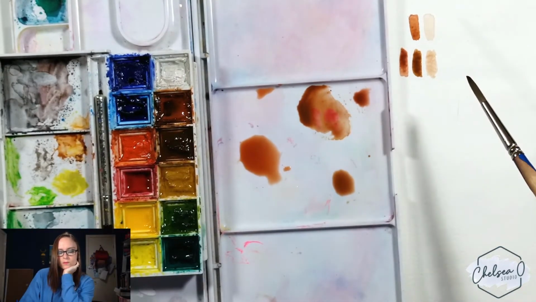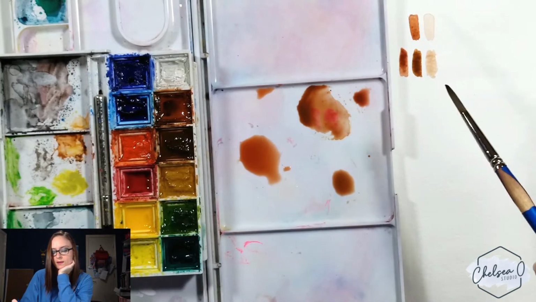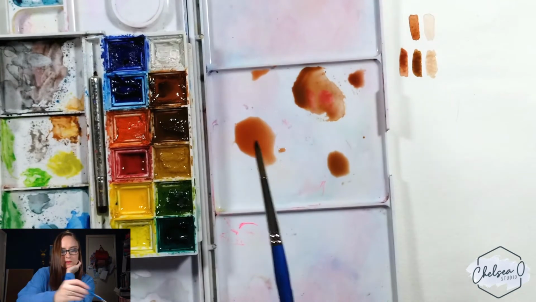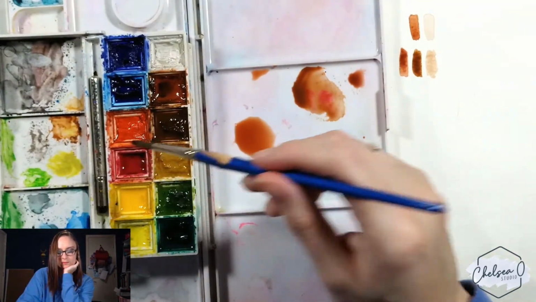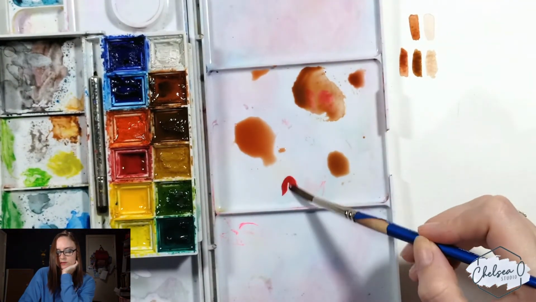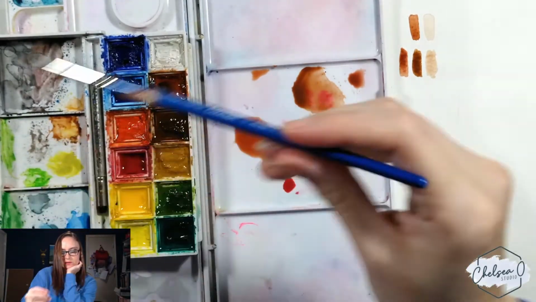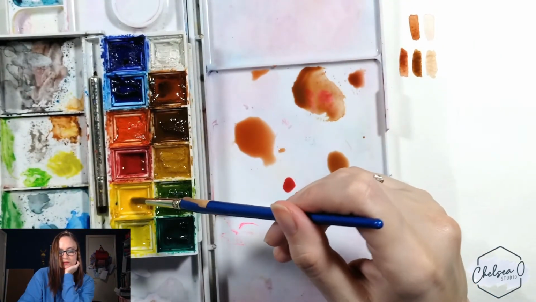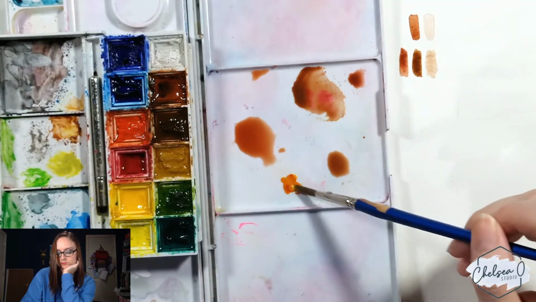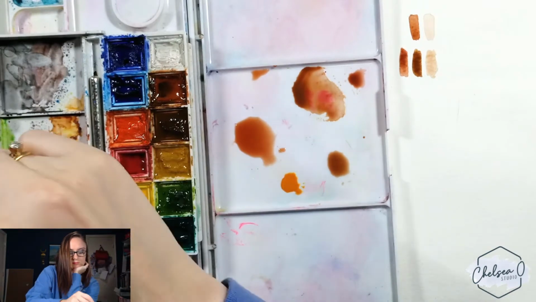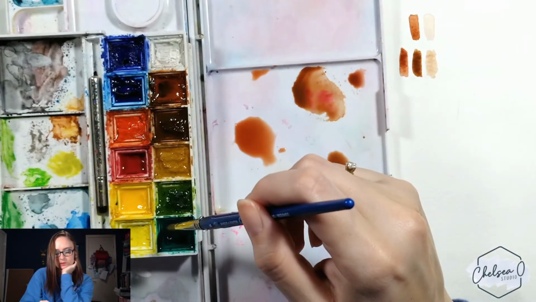So I'll show you one more way that you can mix a skin tone, and that is going to be with red, yellow, and green. So I'm going to do just a little bit of red, rinse my brush, get more yellow. I think I might have got too much yellow, but we'll see in a second.